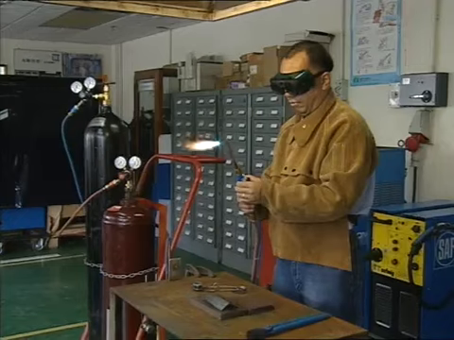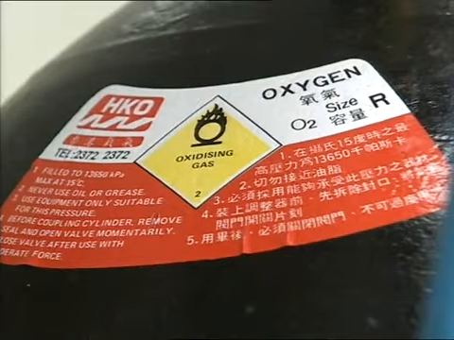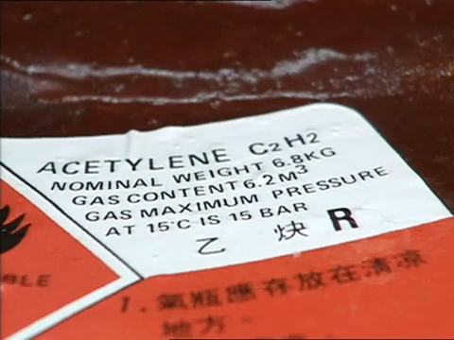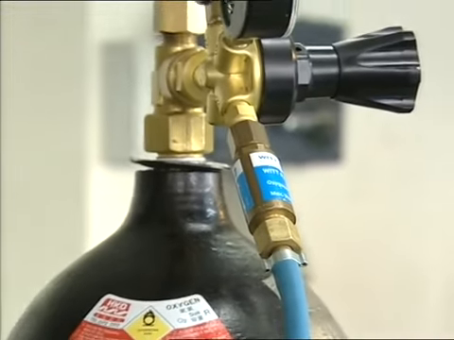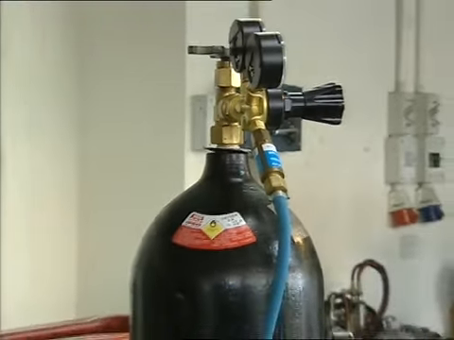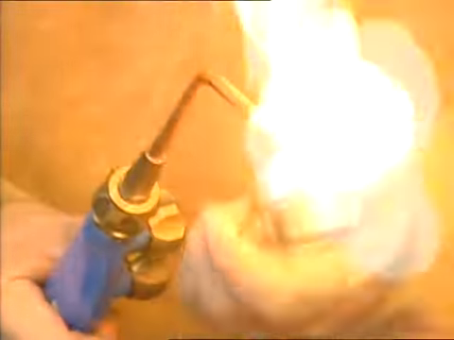In industry, the oxyacetylene torch is connected to oxygen and a fuel called acetylene. This is what we call a weld gun.